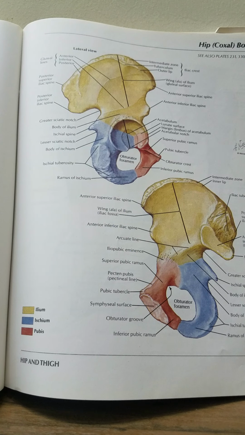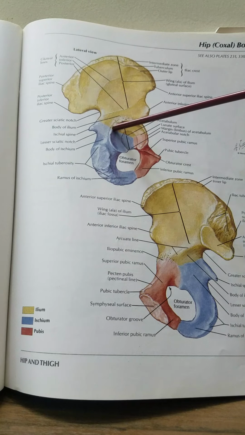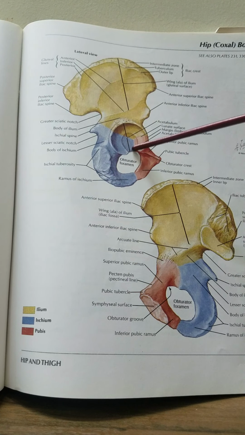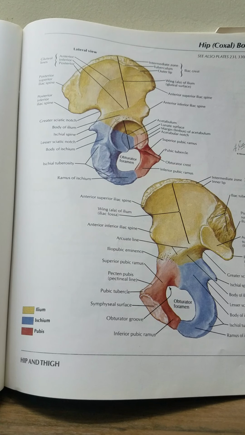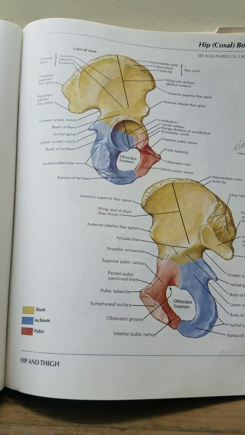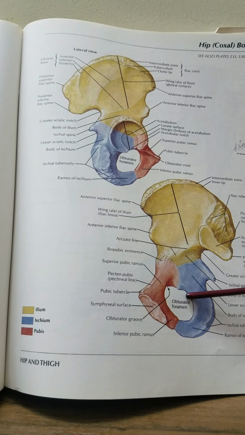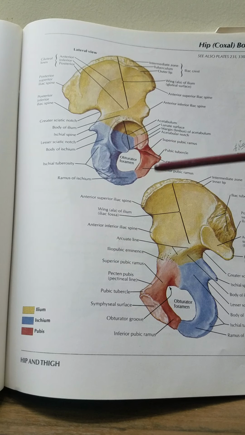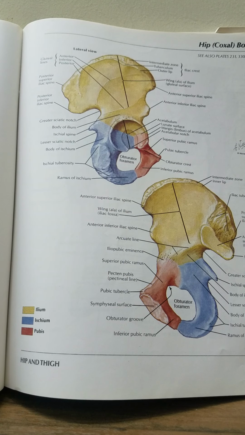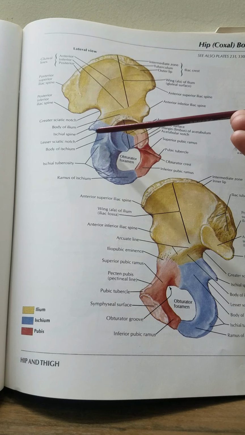Right, so now let's move on to the ischium. So this here is the ischium as well. The ischium forms the postero-inferior part of the hip bone. It has a body, right? A body of the ischium, and it has a ramus. So this is the ramus of the ischium. The ramus, as we talked about before, combines with the inferior ramus of the pubic bone and forms the ischiopubic ramus.